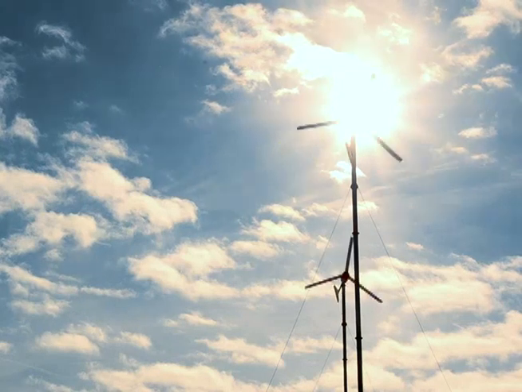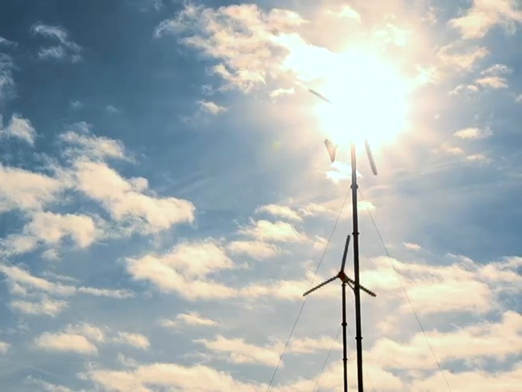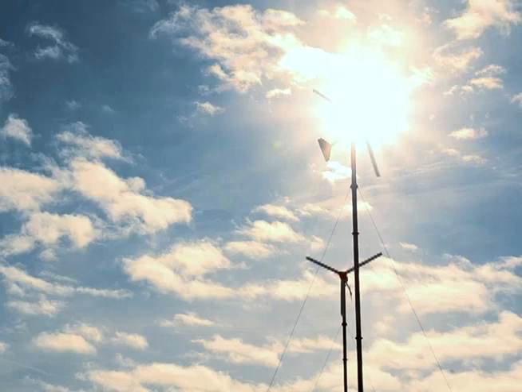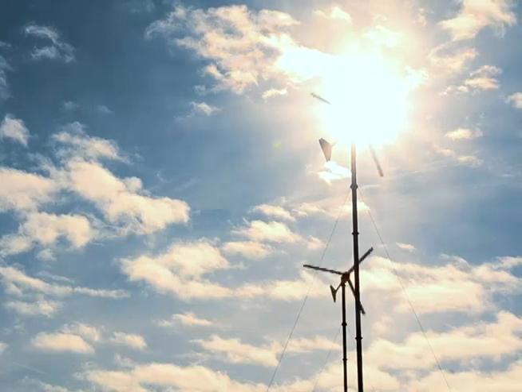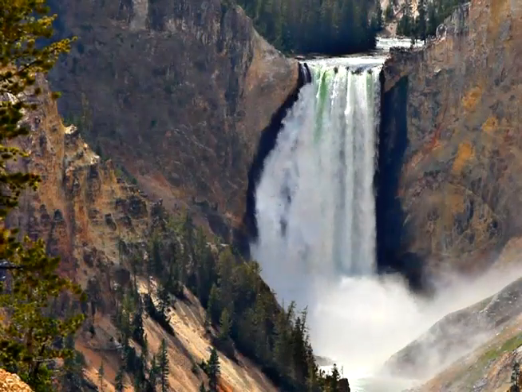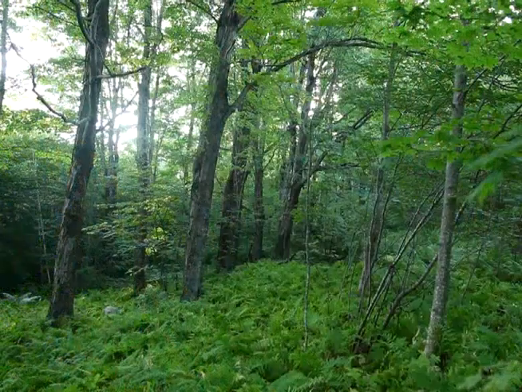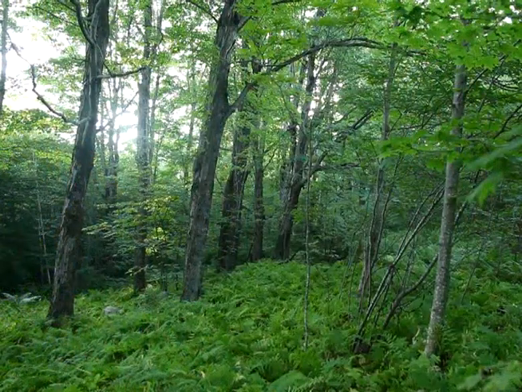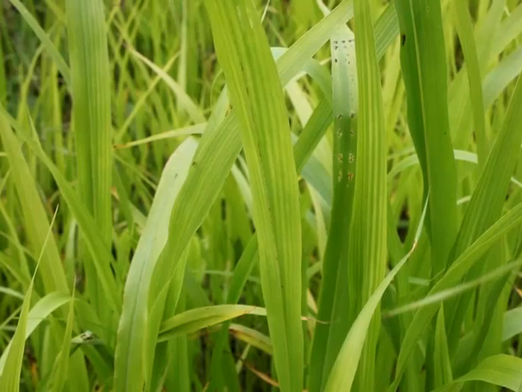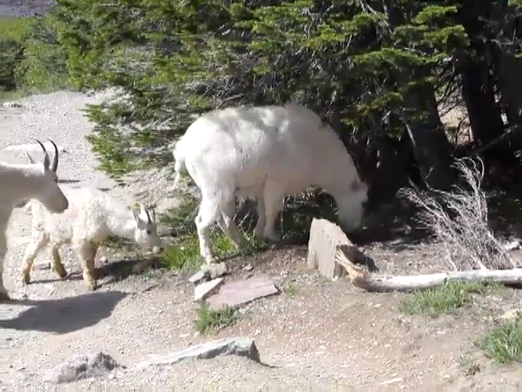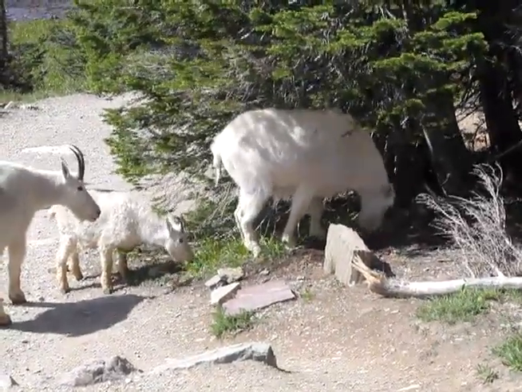Examples of renewable natural resources include energy from the sun, wind, and moving water. Living things such as trees, grasses, and animals are also renewable natural resources.